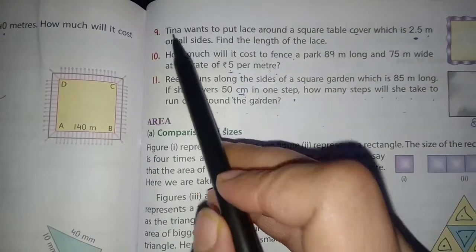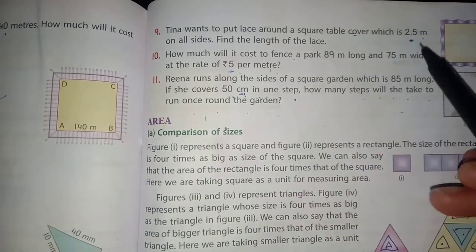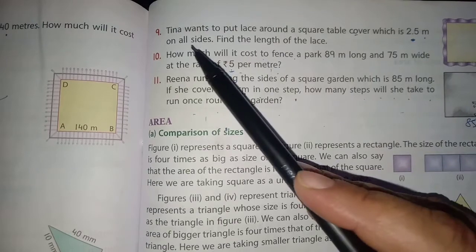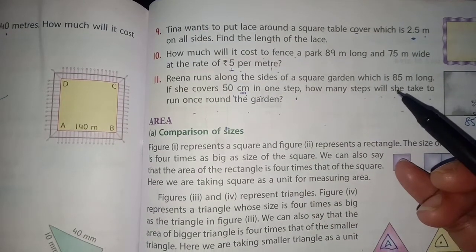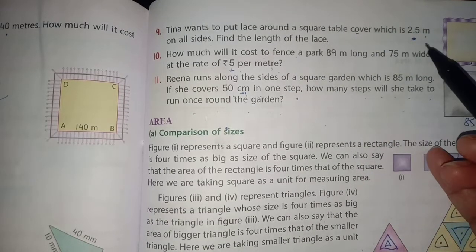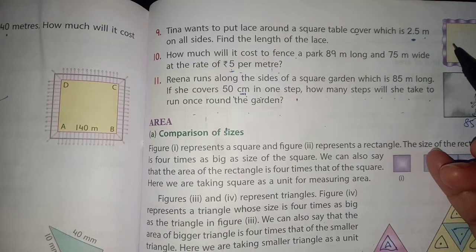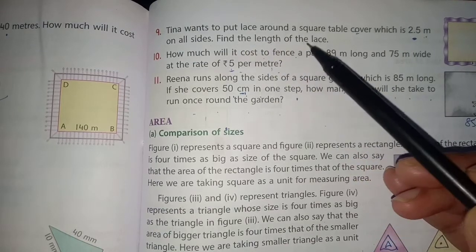Next is question number 9. Tina wants to put lace around a square table cover which is 2.5 meter on all sides. Now Tina is having a square table cover and she wants to put lace around it. Fine. So the length of one side of the table cover is 2.5 meters. So it's a square table cover, so all the sides will be equal. So we have to find the length of the lace.